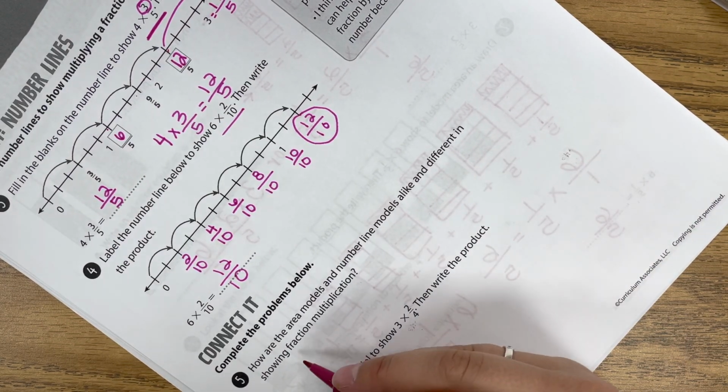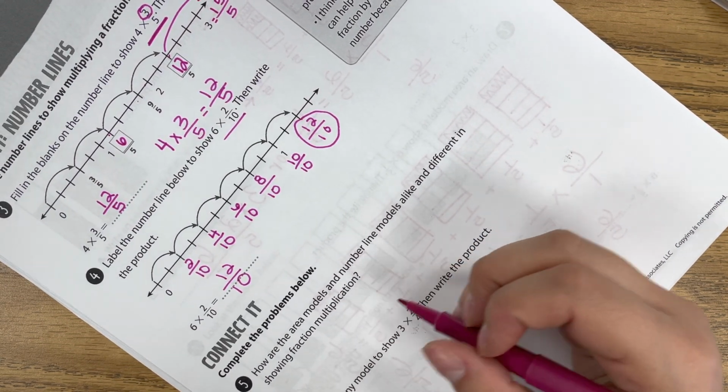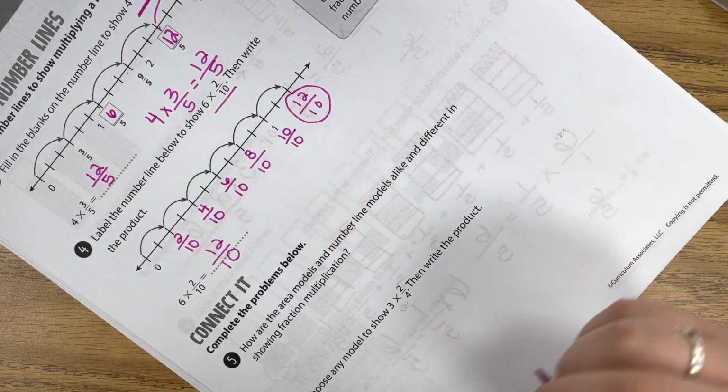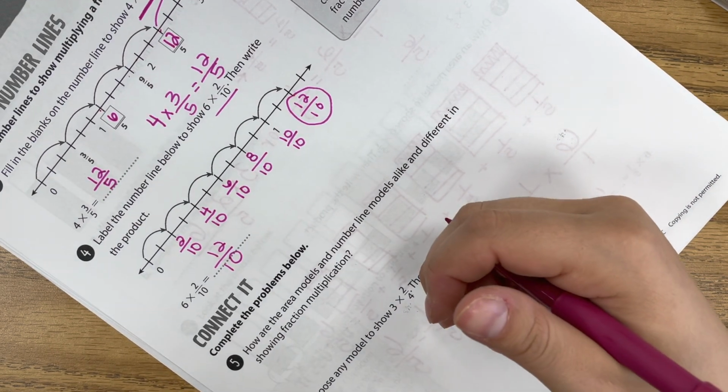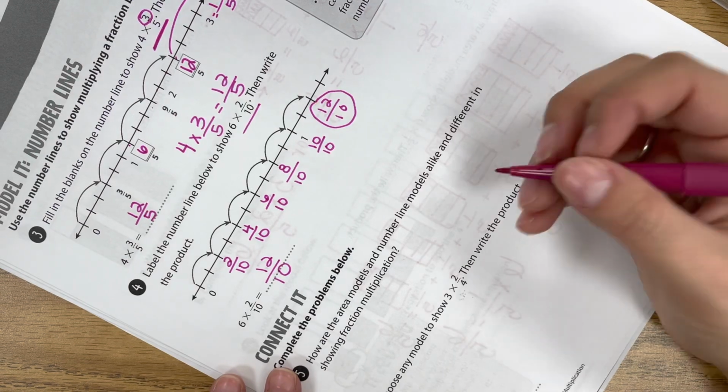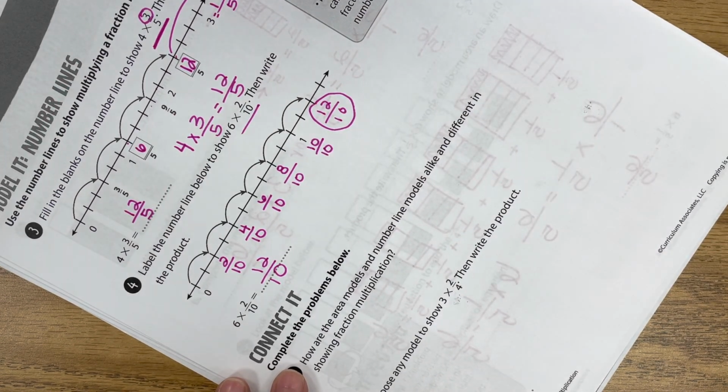So we have number 5. How are the area models and number line models alike and different in showing fraction multiplication? Well, they're alike because they both show the area being divided, right?